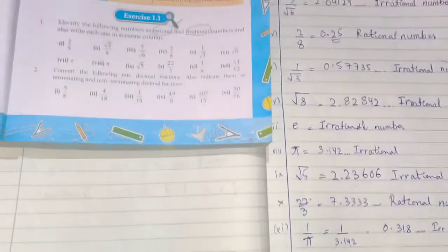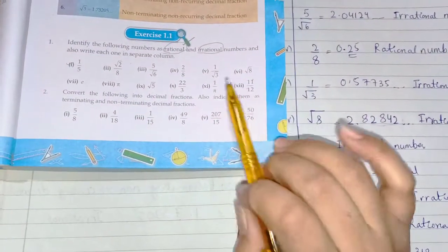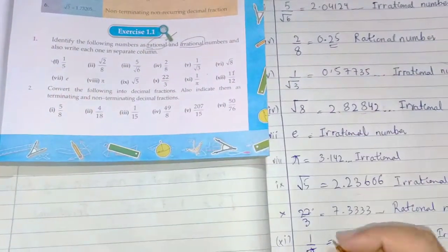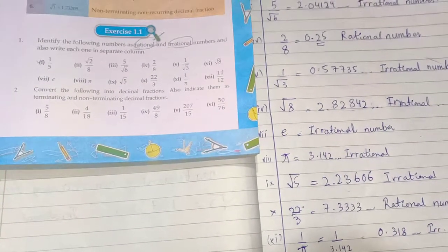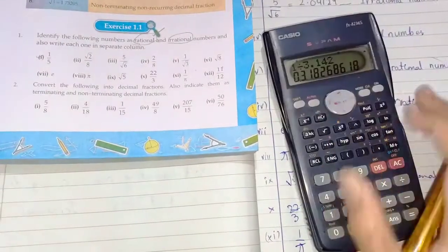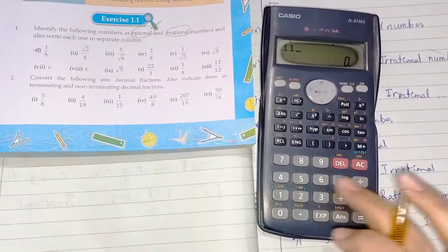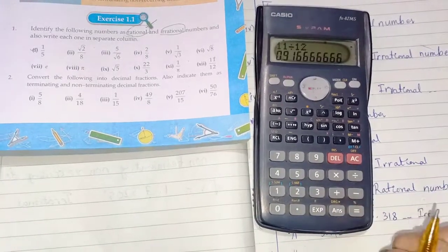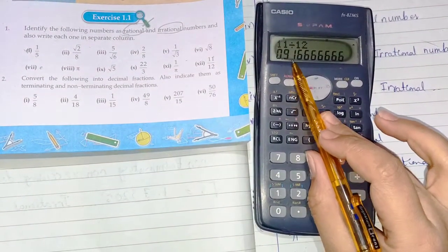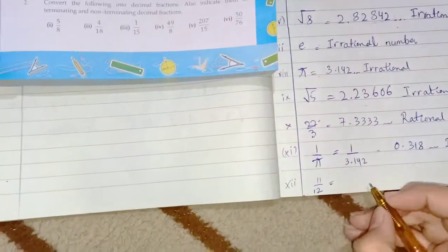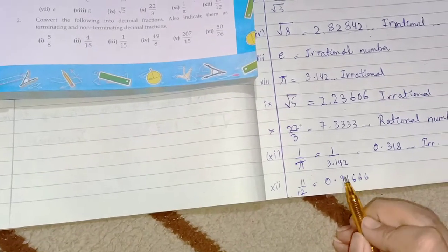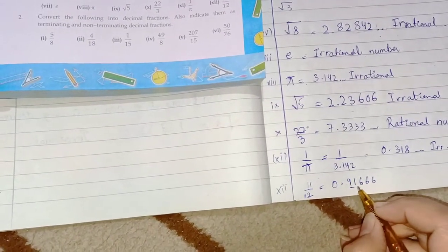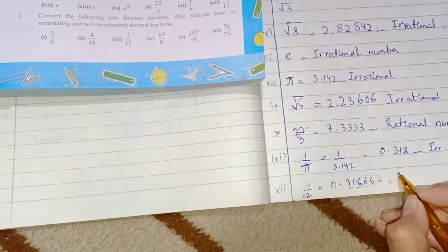Question number 12, the last question of 1.1. 11 upon 12. So let's check this. 11 divided by 12 is 0.91666. 9 and 1, but after this the pattern is changed, so it is also an irrational number.